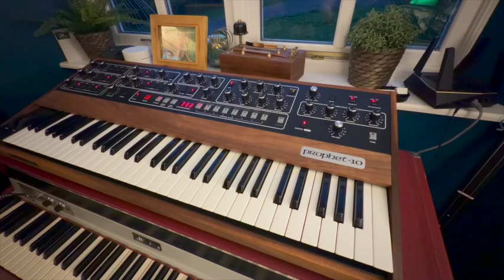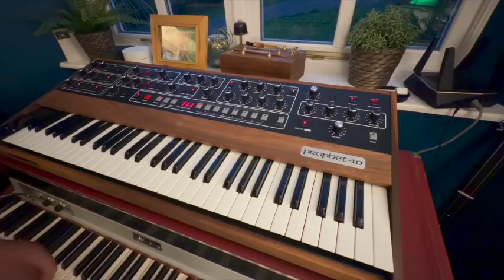So we had a taste of the Prophet. We'll bring it back, maybe higher up. Those plugins are really nice.